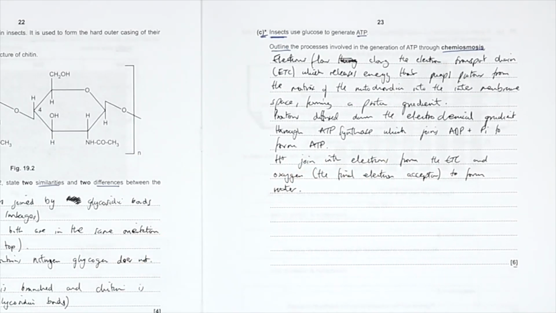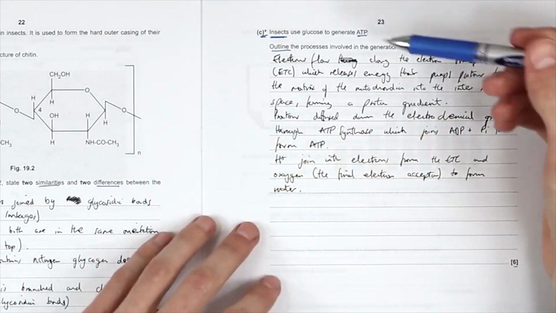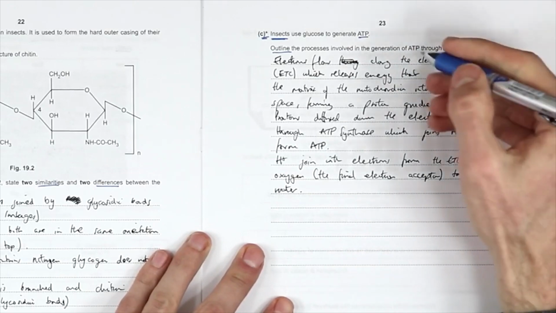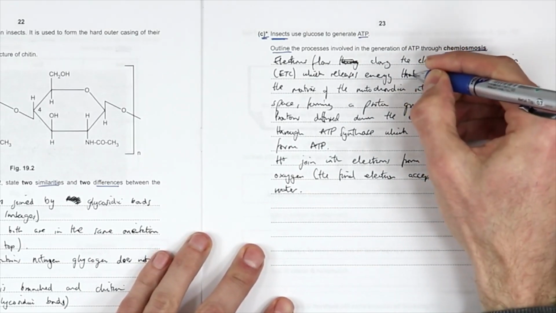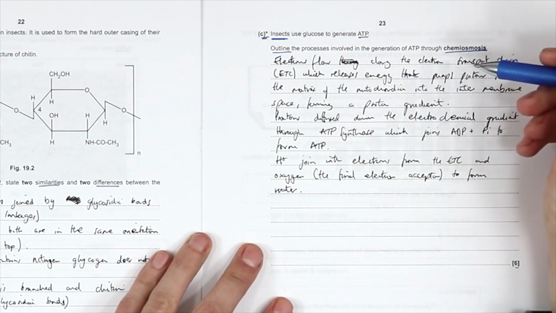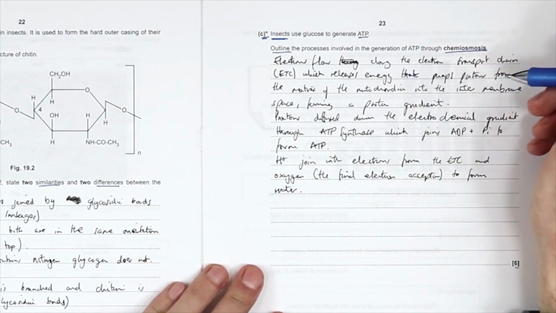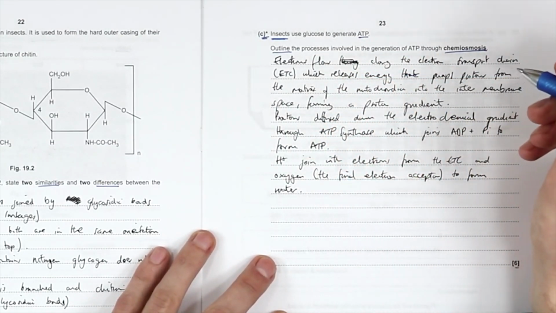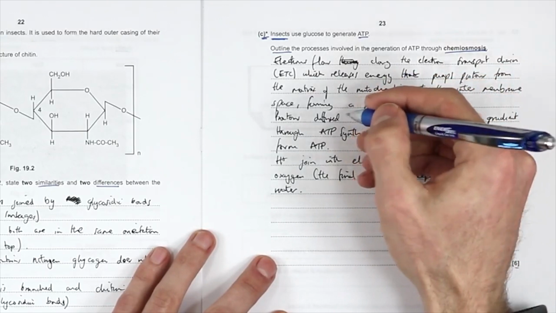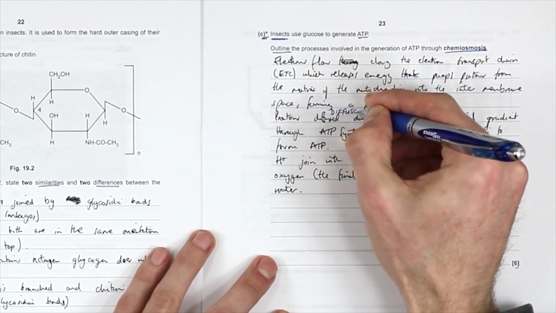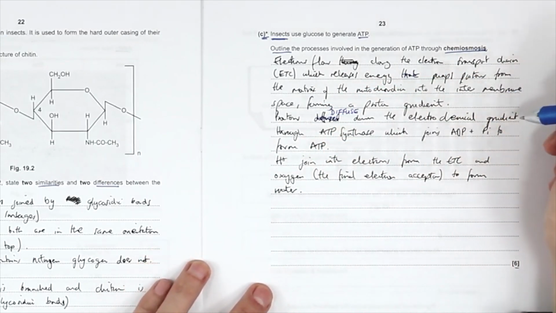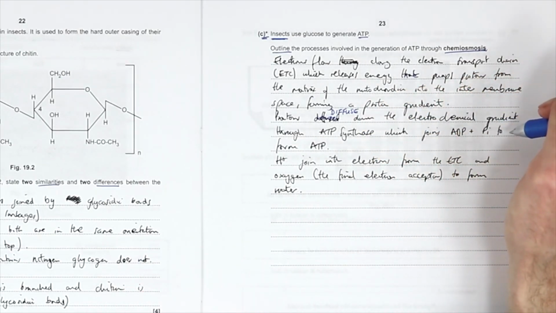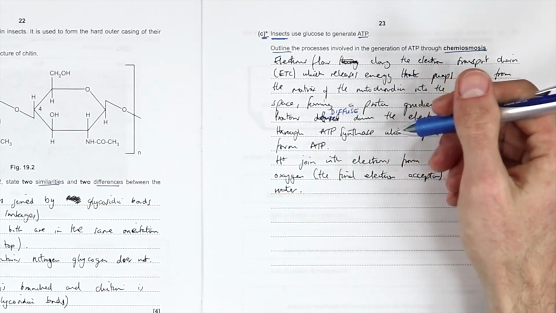So self-check on this one, definitely. Electrons flow along the electron transport chain, ETC, which releases energy that pumps protons from the matrix of the mitochondria into the intermembrane space, forming a proton gradient. Protons diffuse down the electrochemical gradient through ATP synthase, which joins ADP and inorganic phosphate to form ATP.